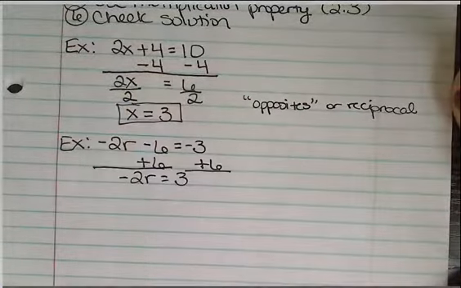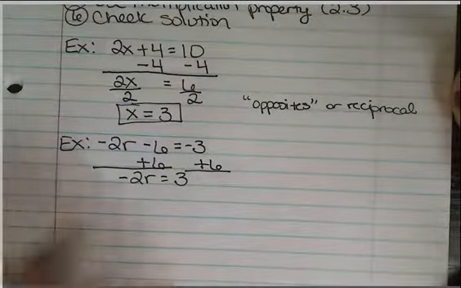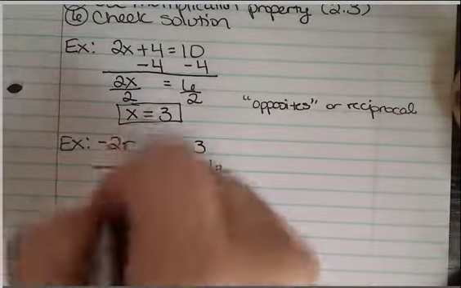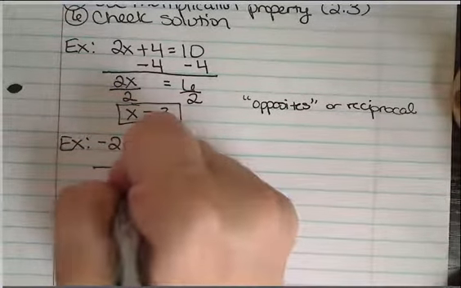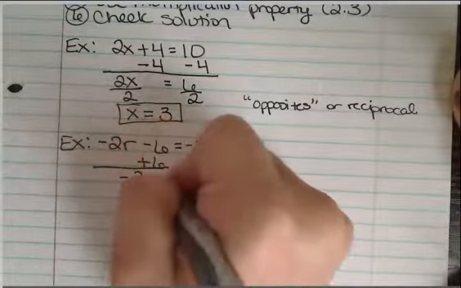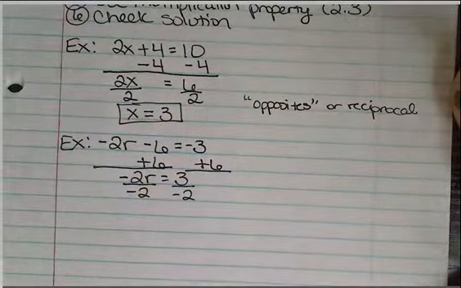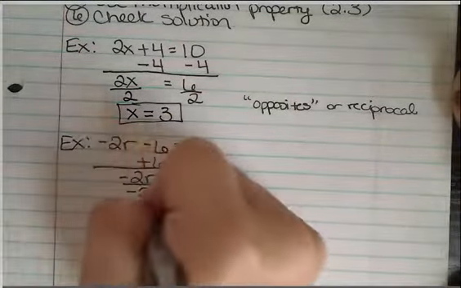Now we have this negative 2 times our r. Our step 5 is using the multiplication property. So we're going to divide by negative 2 on both sides. And that leaves us with r equal to negative 3 over 2.